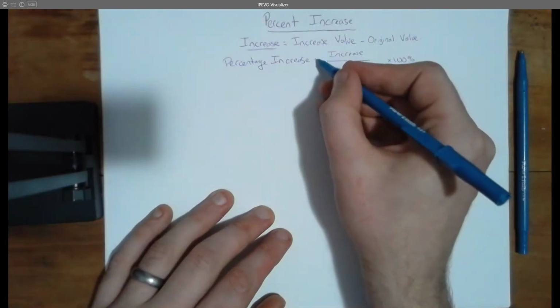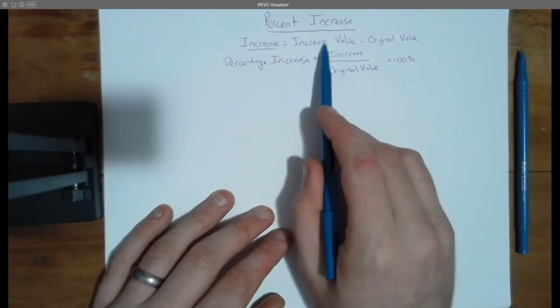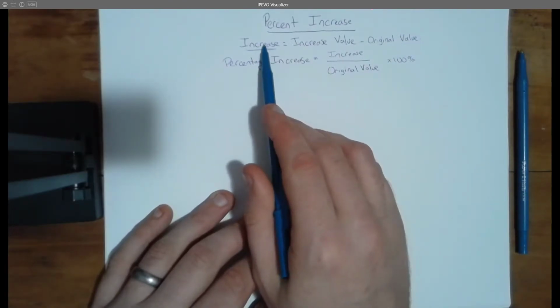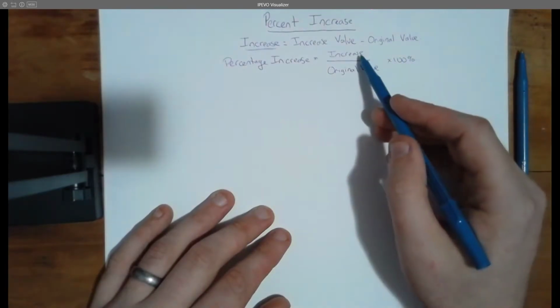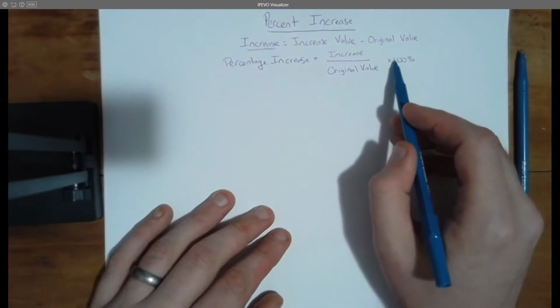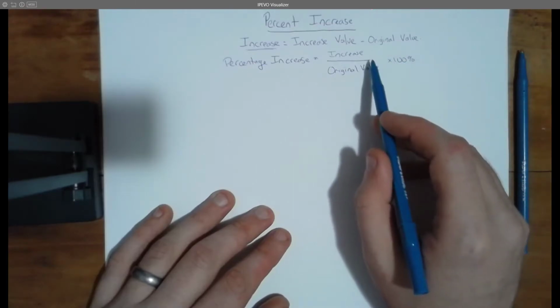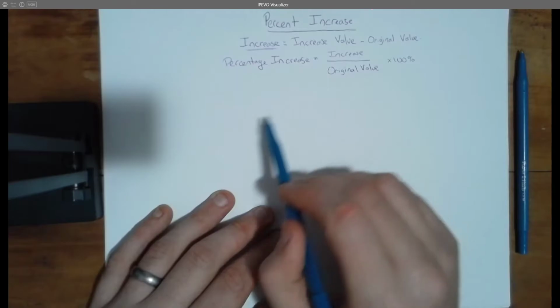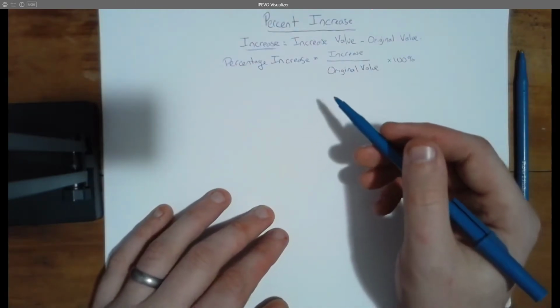So in the example that we gave, you can now type 30 words a minute. You used to be able to type 20, so that's an increase of 10 words per minute. 10 divided by the original, which is 20, times 100 means that you saw a 50% increase now that you can type 30 words per minute.